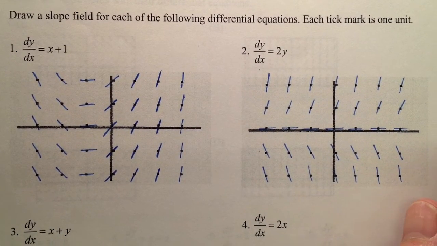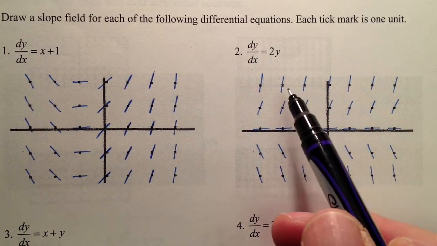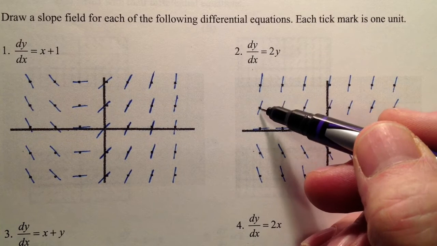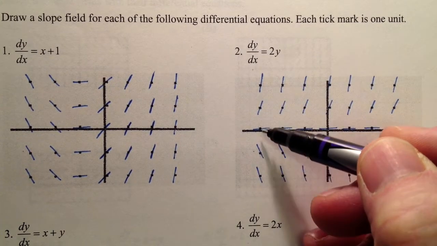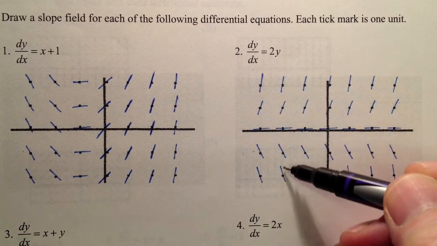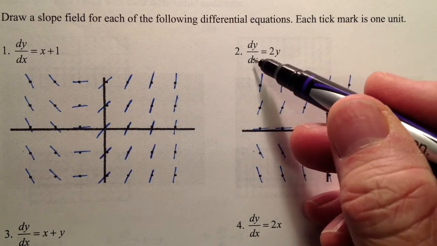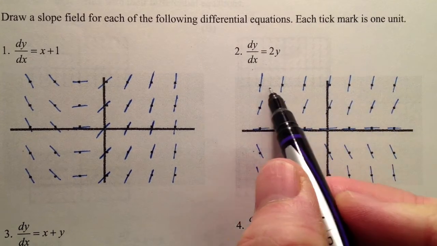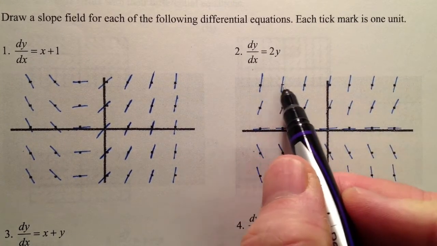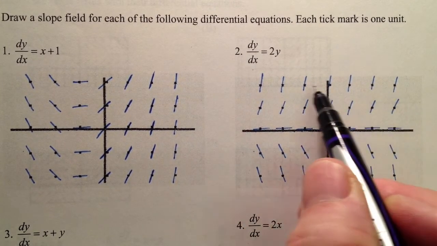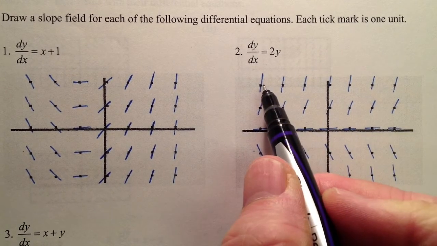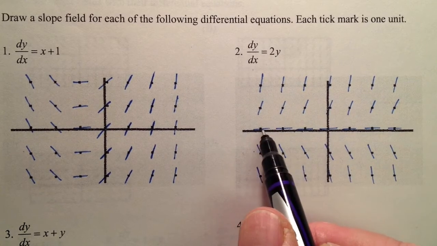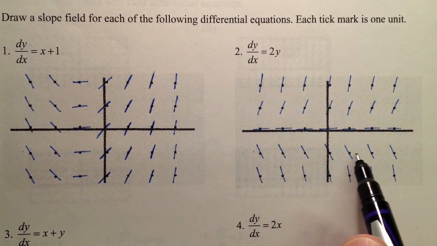Okay, it's a good contrast here. Problem number 2 is a great contrast to problem number 1. Notice here that as you move down any column, the slopes are changing. The slopes of all those line segments are changing. Therefore, dy/dx does depend on y. But if you also notice here, as you go from left to right across any one y value, the slopes stay the same. So the slopes stay the same no matter what the x value is.